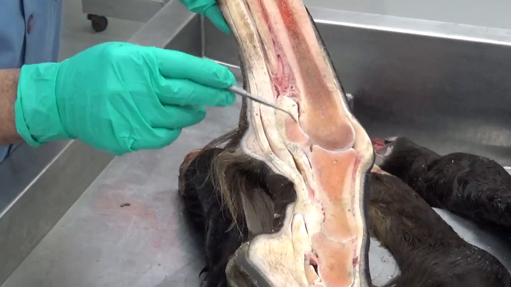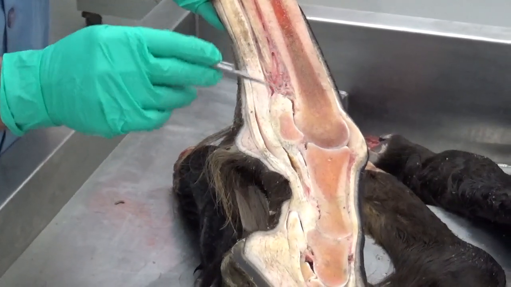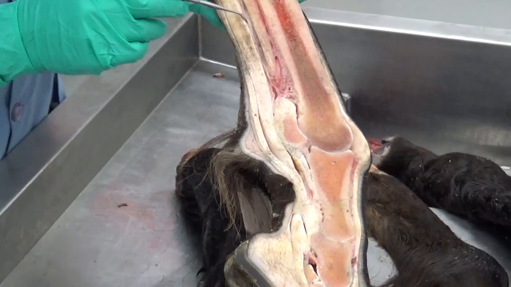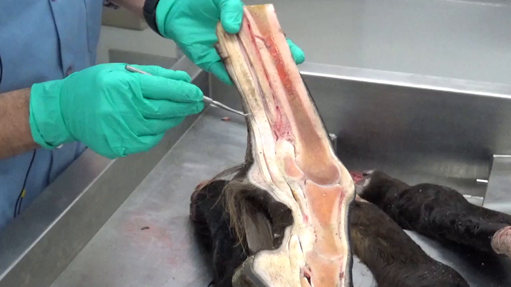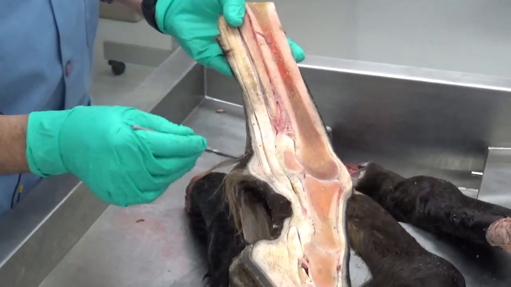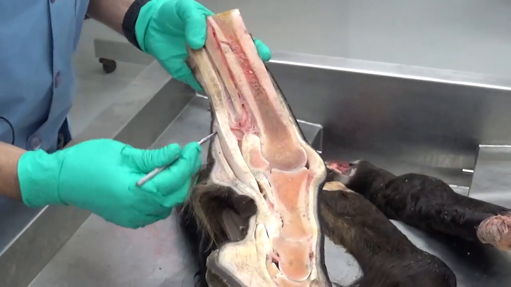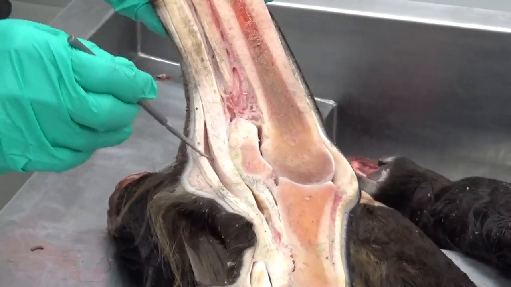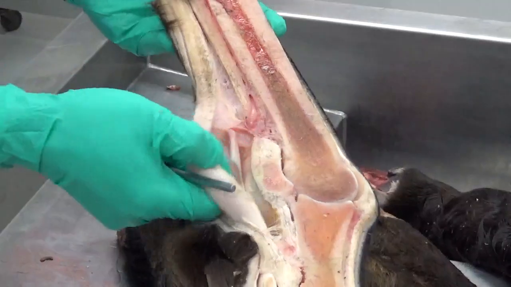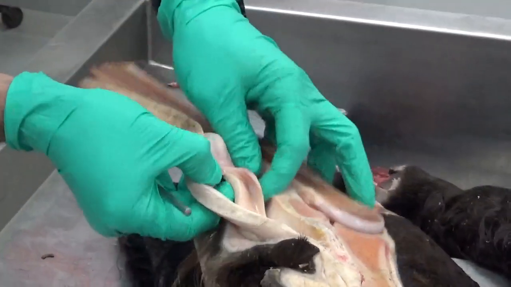Then we have here the proximal sesamoid, and this is called the proximal scutum. You are not required to know this. And here is the SDF and DDF. Let us go for the DDF, and in this region we can find the manica flexoria. If I remove the DDF like this, can you see this part?